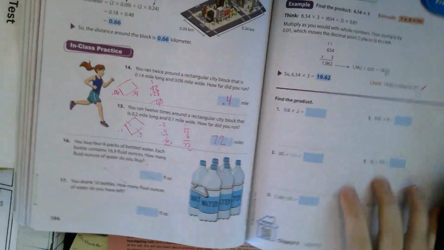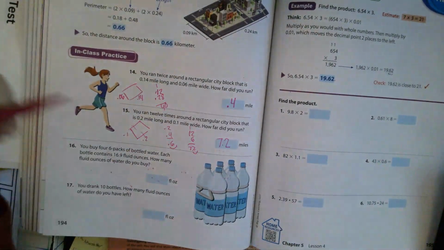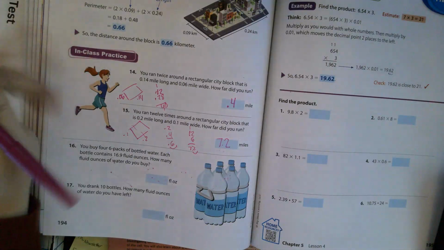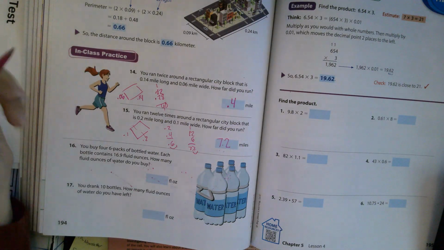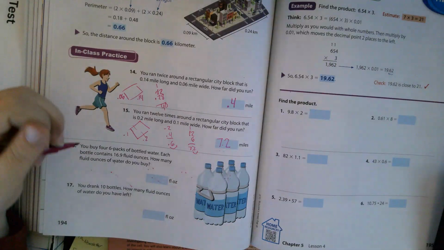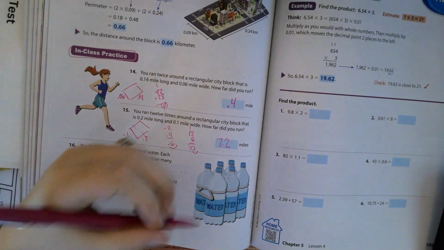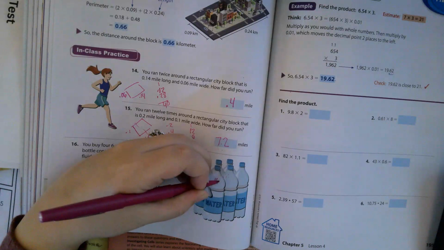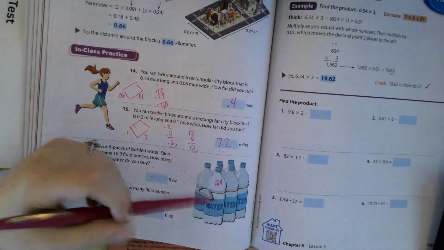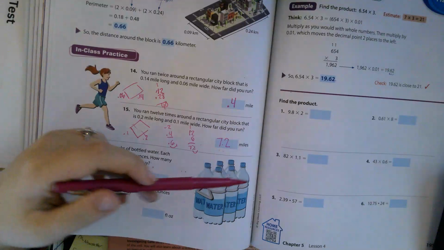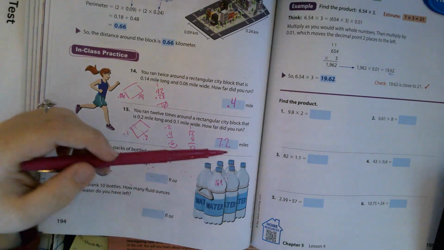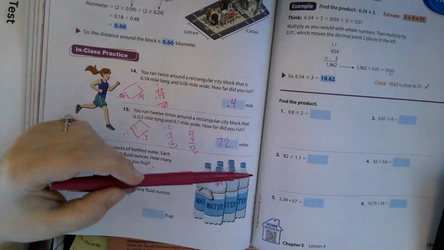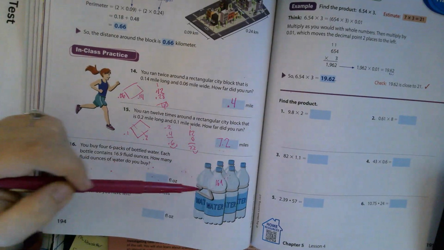Next up, it says you buy 4 6-packs of bottled water. Each bottle contains 16.9 fluid ounces. How many fluid ounces of water do you buy? So each of these is 16.9. So what do I have to multiply 16.9 by, Easton? So how many bottles are there? 24.